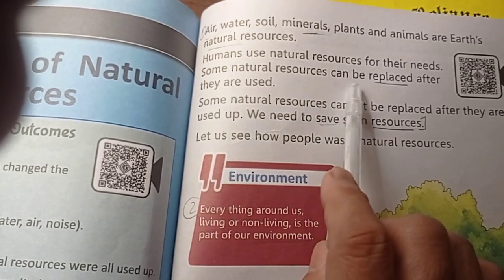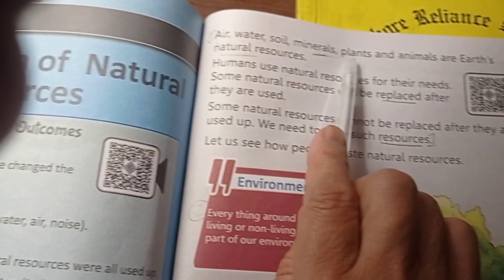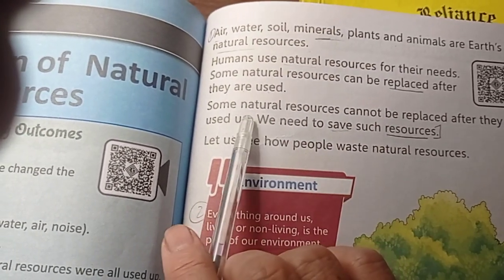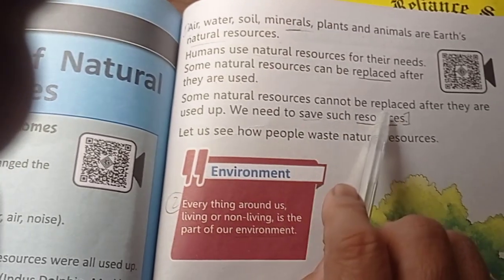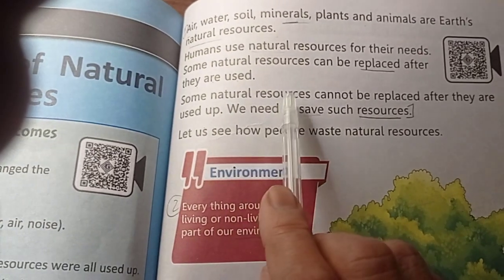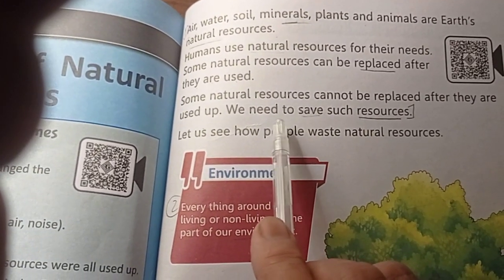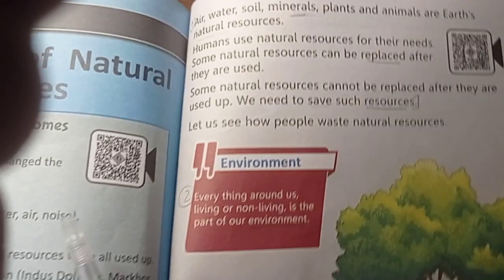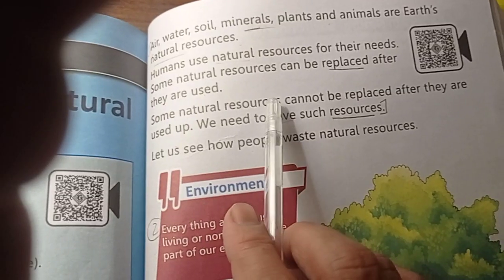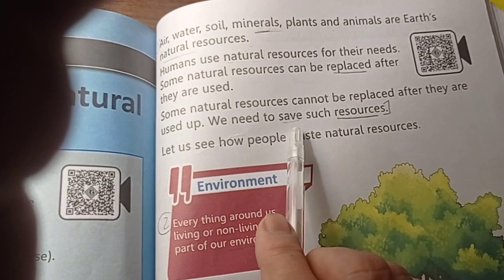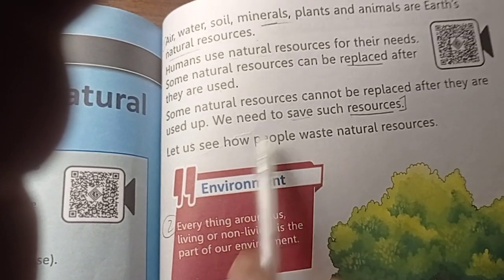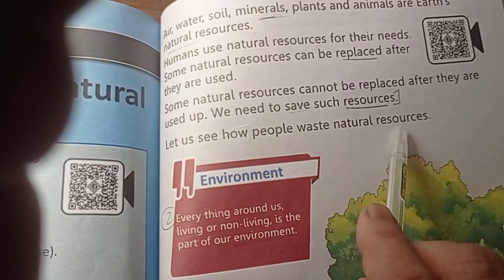So some natural resources can be replaced after they are used. For example, the plants can be replaced, animals can be replaced, soil we can use again and again. But there are some natural resources that cannot be replaced after they are used up. We need to save such resources. So the resources which cannot be replaced, we have to save them. We must think about how we save these, because the resources which we can get again or replace is not too difficult, but which cannot be replaced, it is too difficult to get them again. So we have to think how we save them. Let us see how people waste natural resources.